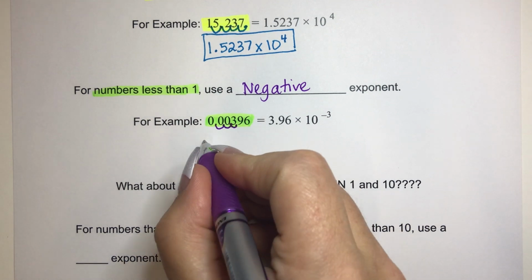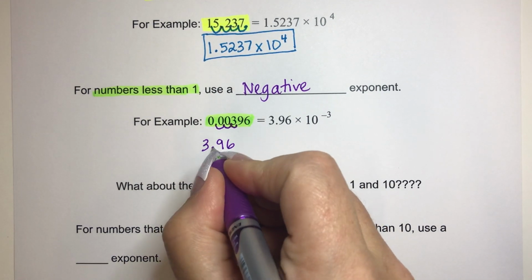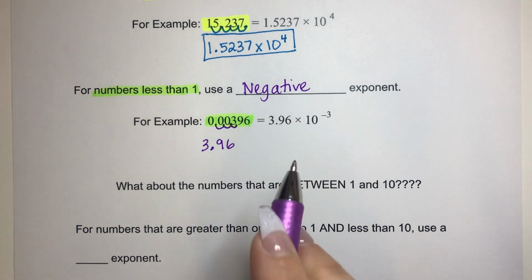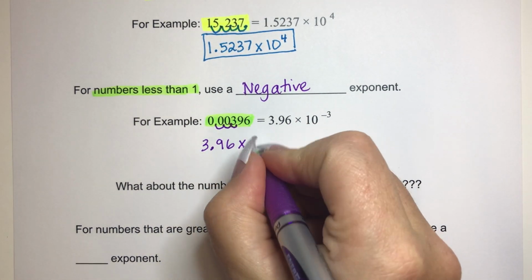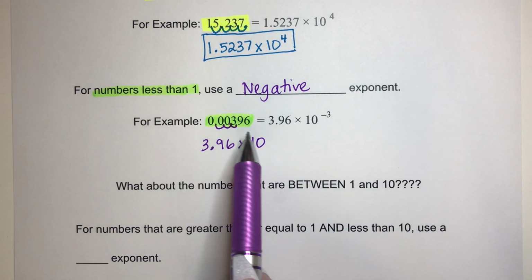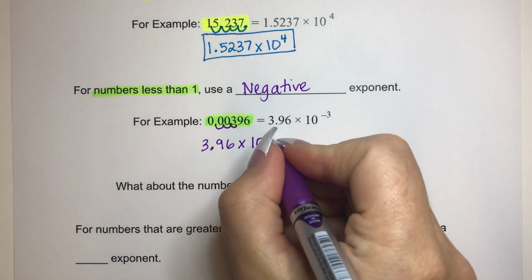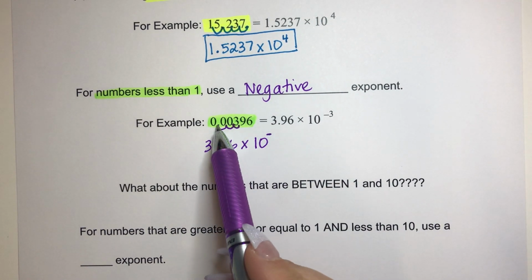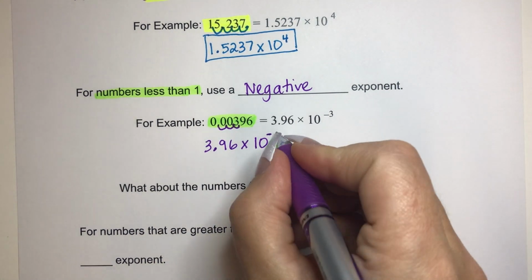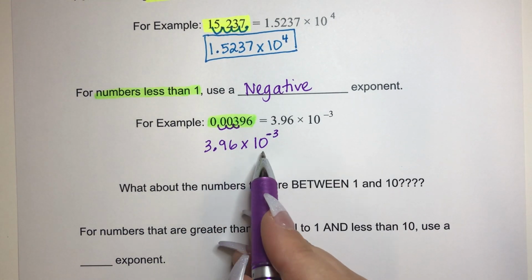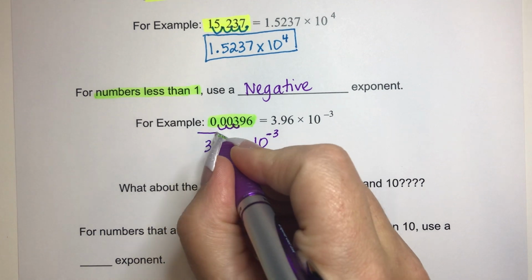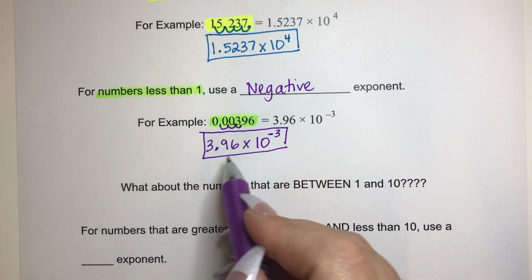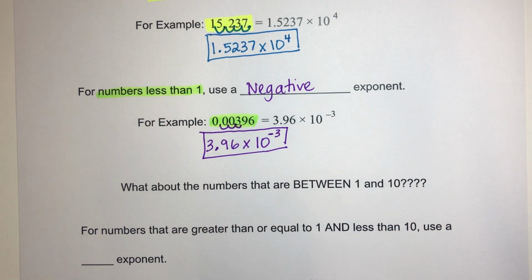And there we end up with 3.96. Now that is a number that is greater than or equal to 1 and less than 10. So that is going to be our first bit, times 10. And then we know that this is a small number, so we're going to have that negative exponent. And how many places did we move it? We moved it 1, 2, 3. So that's why we have 3.96 times 10 to the negative third power. That is how we write this number, which is in standard notation, in scientific notation.